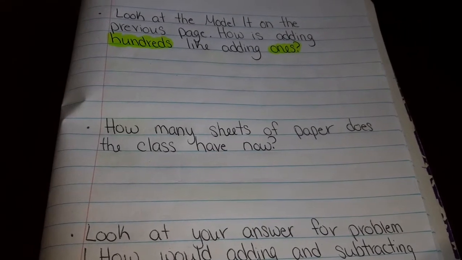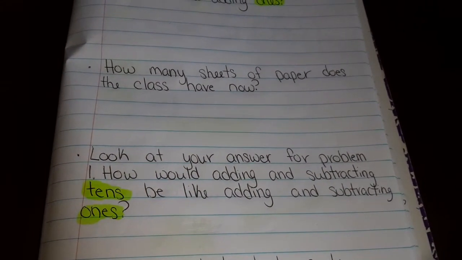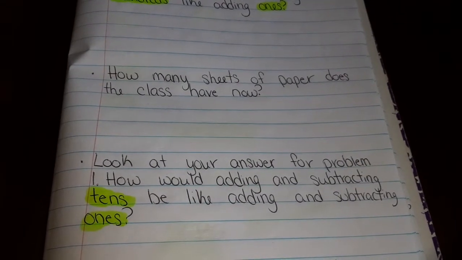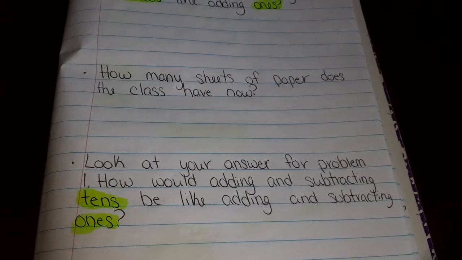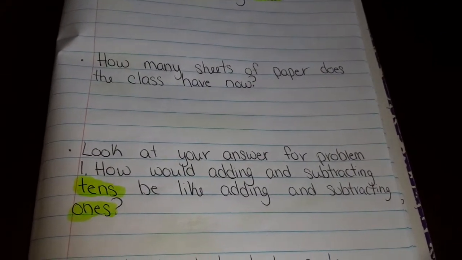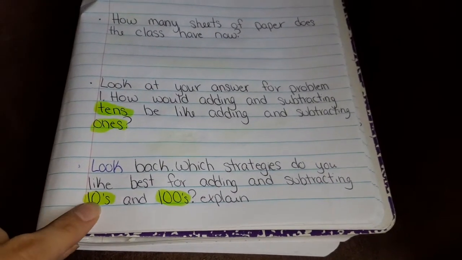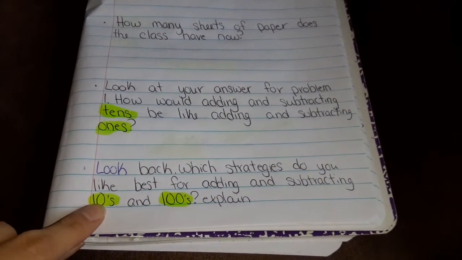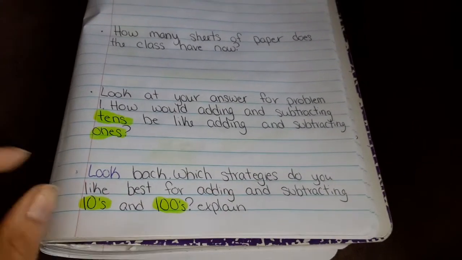How many sheets of paper does the class have now? Look at your answer for problem 1. How would adding and subtracting tens be like adding and subtracting ones? Look back. Which strategies do you like best for adding and subtracting tens and 100s?